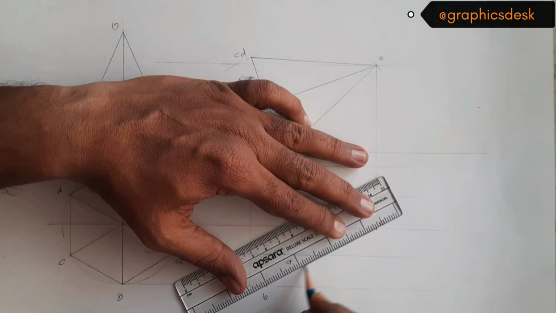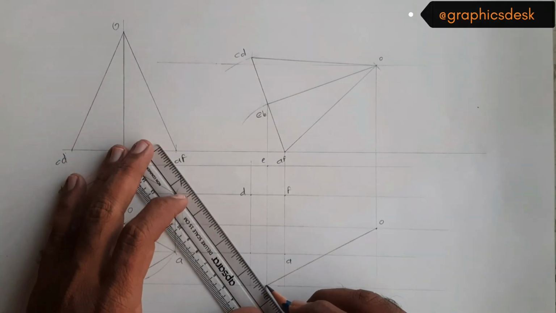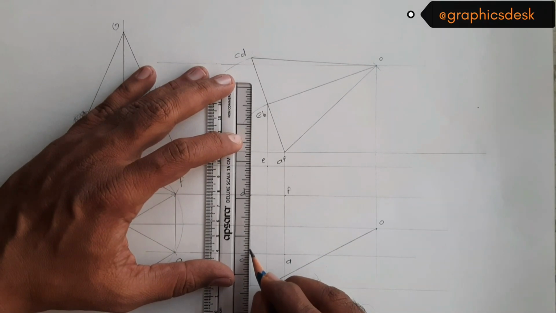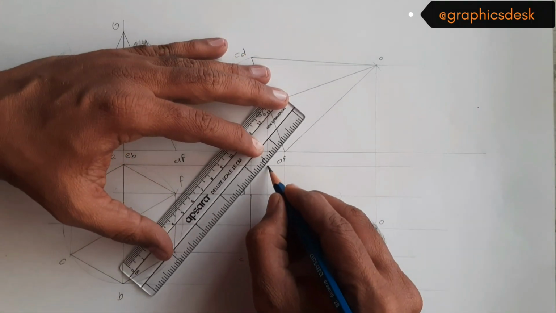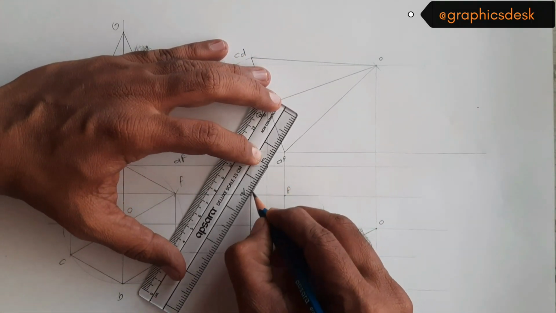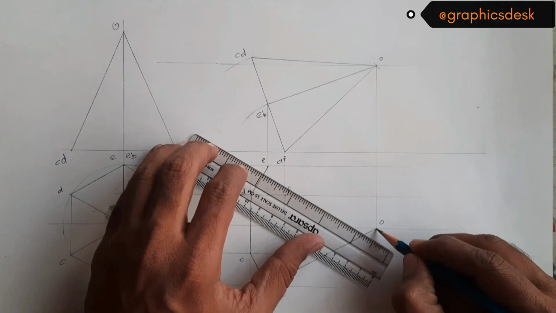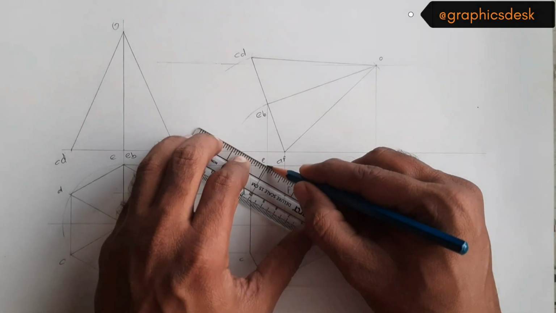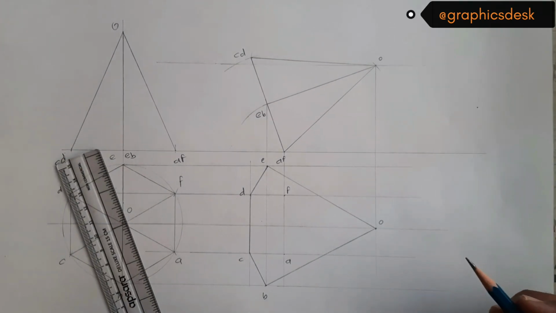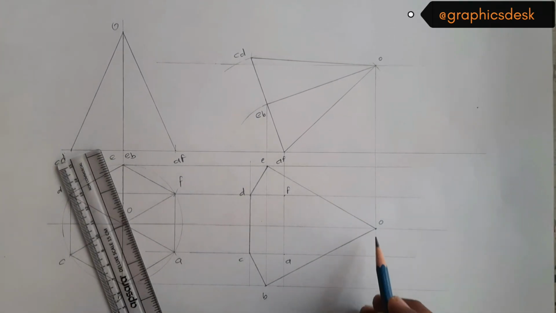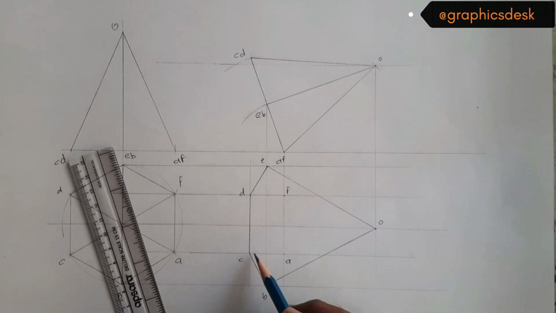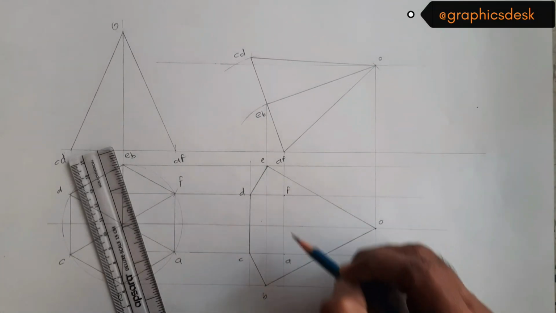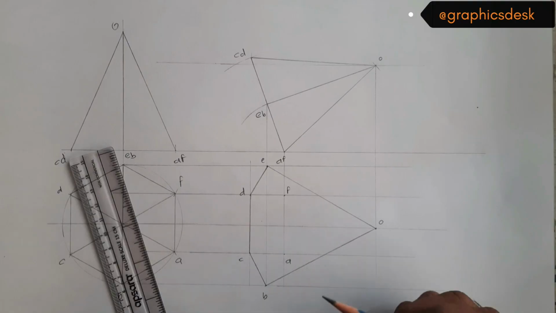Outline will always be solid. Okay, now the lines that we have to draw here are connecting D to O, C to O, A to O, F to O, E to F, F to A, and B to A.